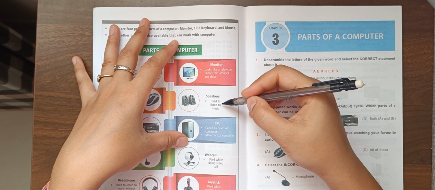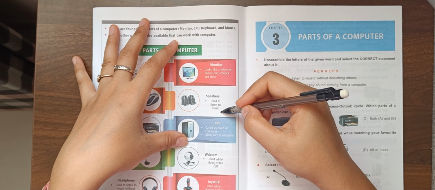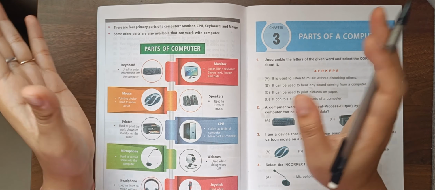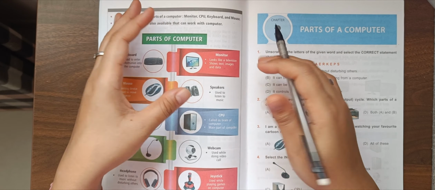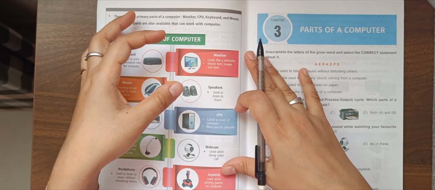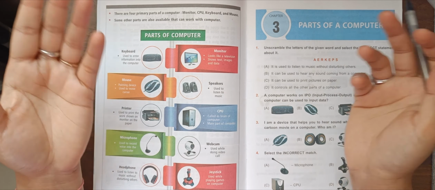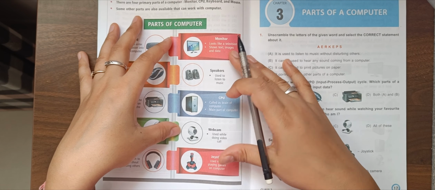Next is speaker, used to listen to music. It is an output device. You can hear the sound from the computer using speakers, and it is publicly open, so it is heard by everyone who is nearby the computer.